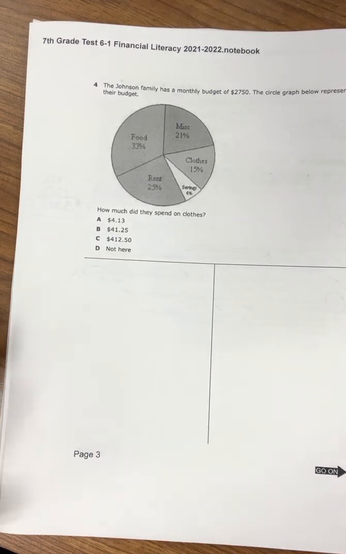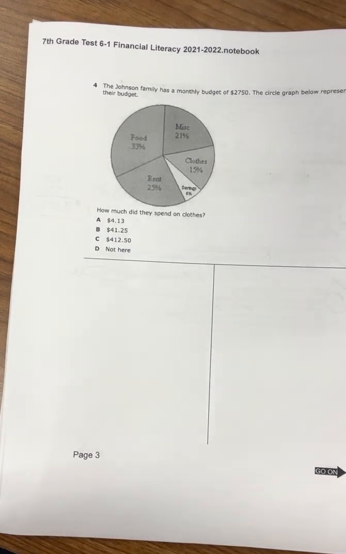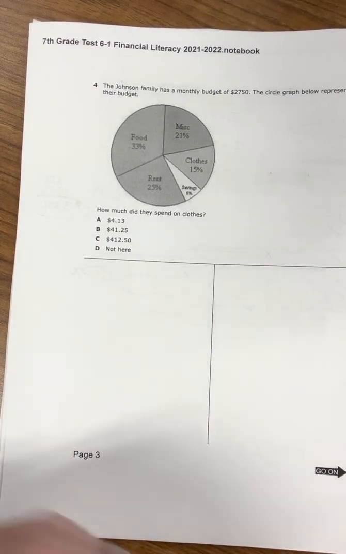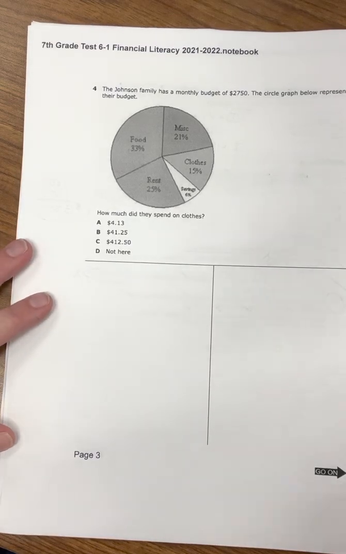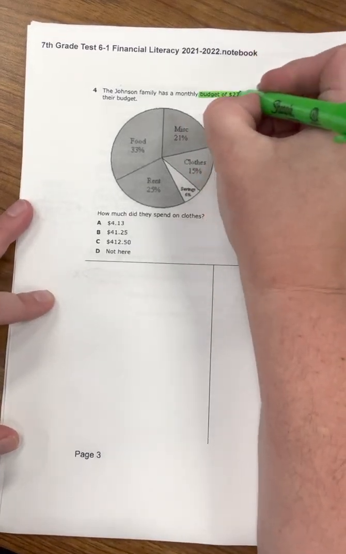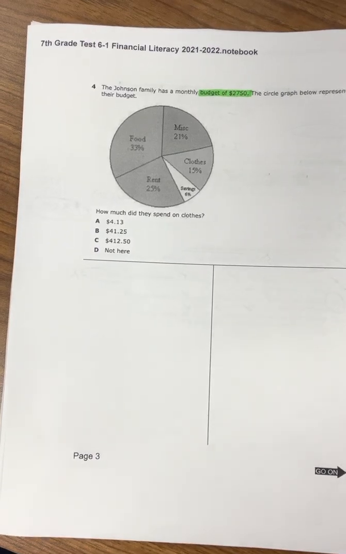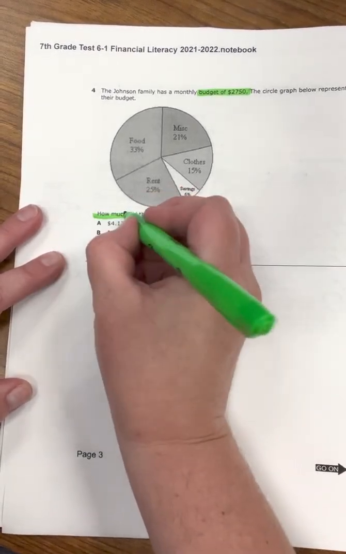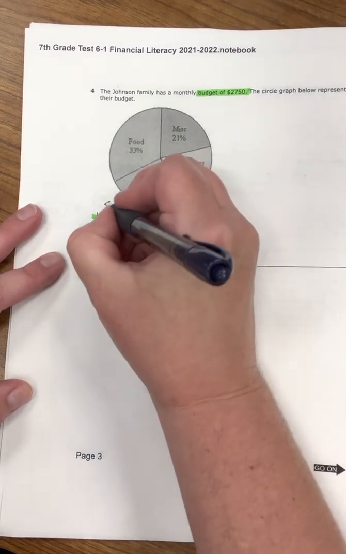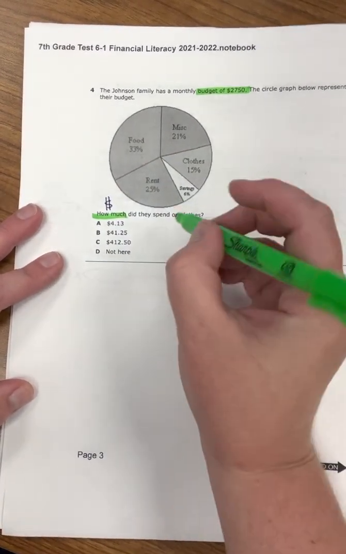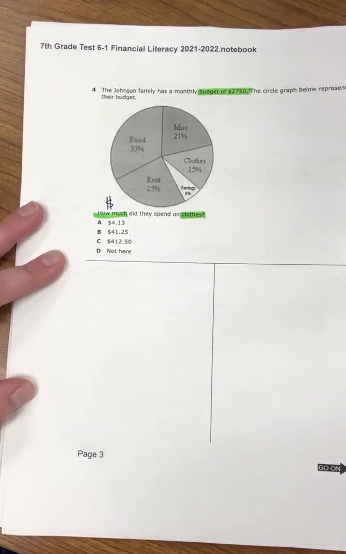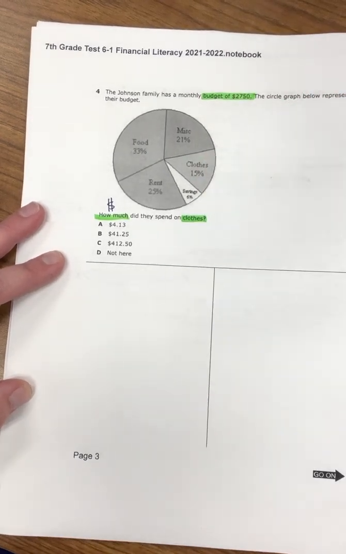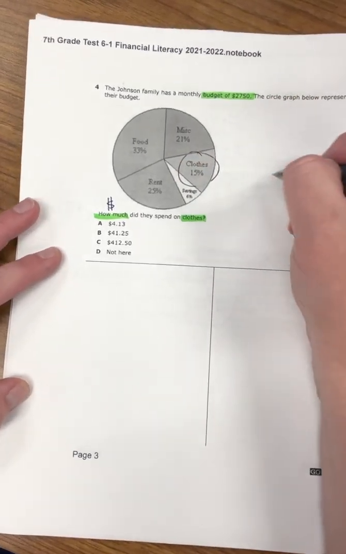Question number 4. The Johnson family has a monthly budget of $2,750. So their budget comes out to that much. How much did they spend on clothes? How much, as in money? And we're going to be zeroing in on the clothes section. So clothes was 15%.